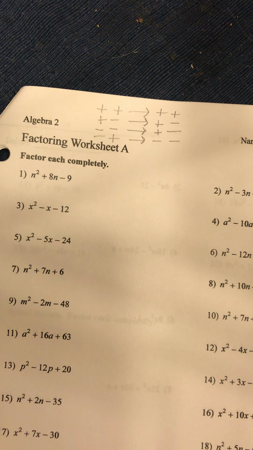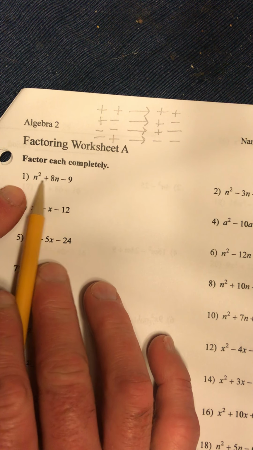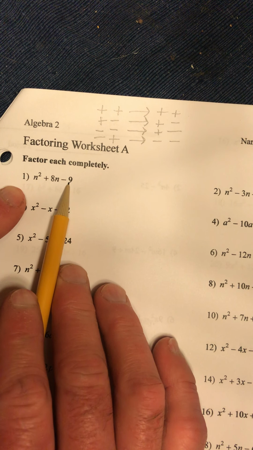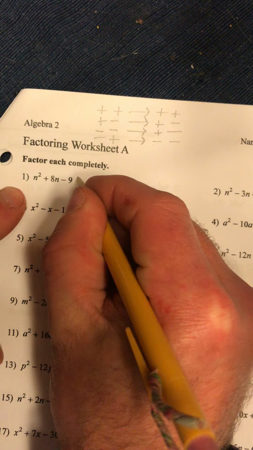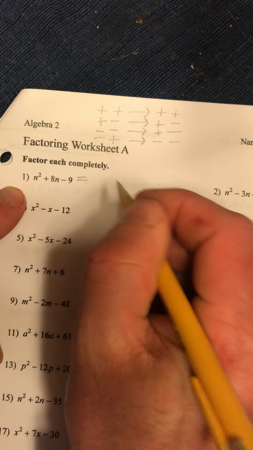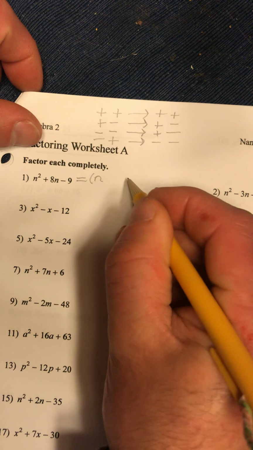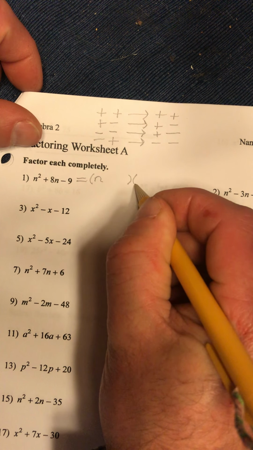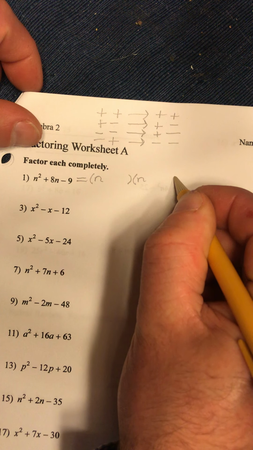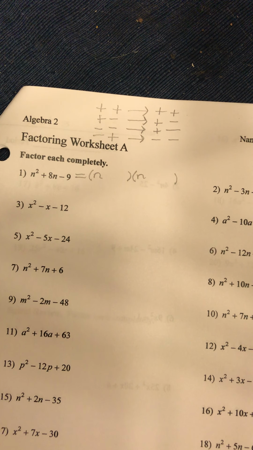So how does this work? Okay, so looking at problem number 1, I have n squared plus 8n minus 9. I am going to start with knowing that it factors into n times n, which gives me the n squared. Then I also know that I have a plus minus.